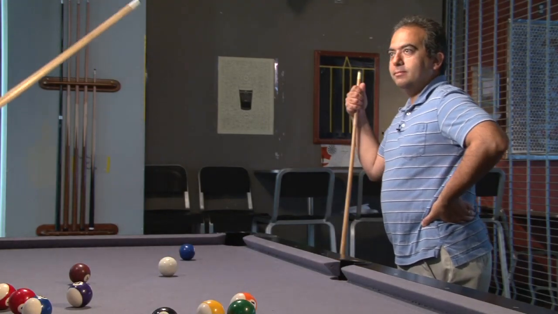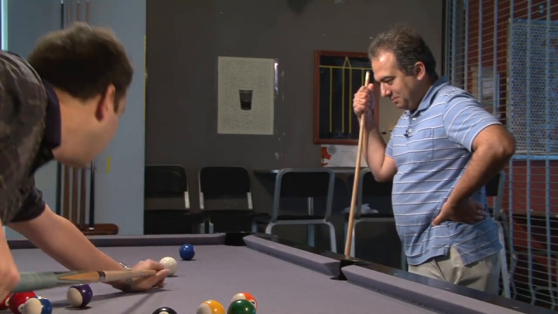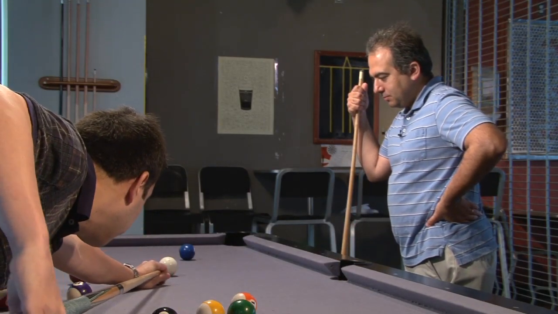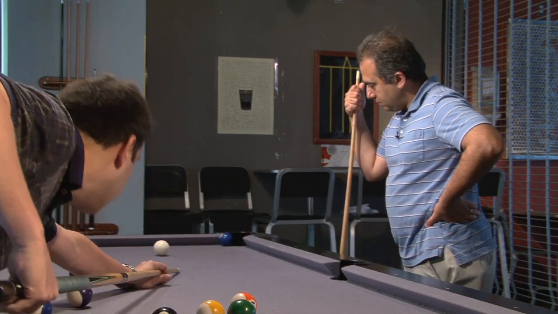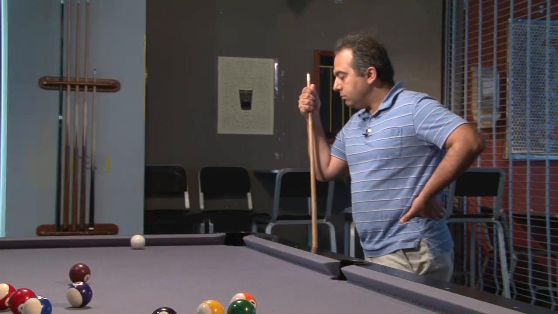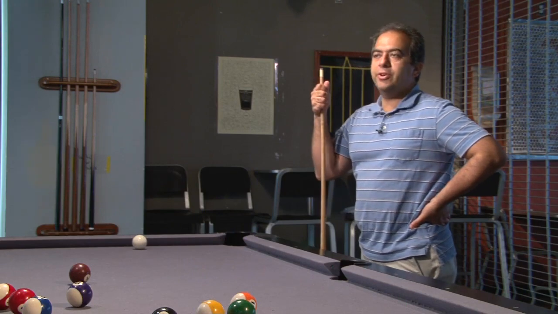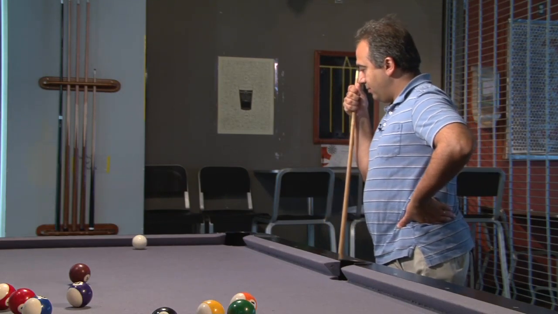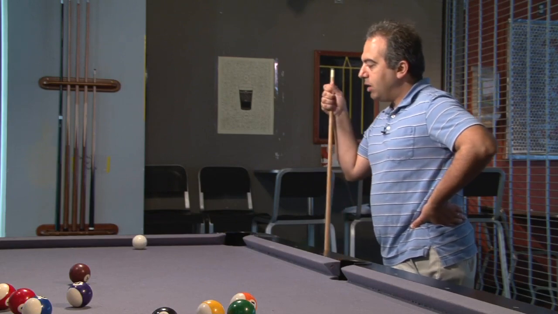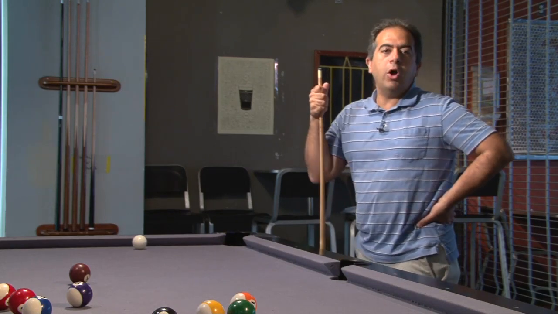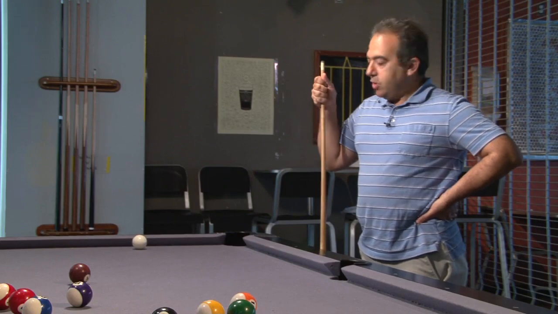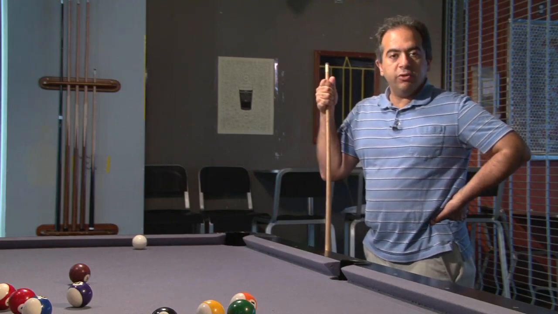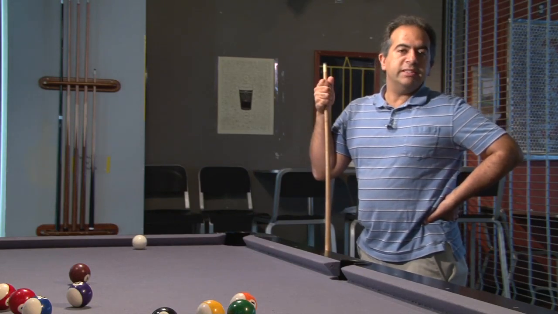All right, Einstein, how do you make sense of this shot? Well, linear momentum is still conserved. But how? The 2-ball went right and the cue ball went left. Well, maybe this is a good one for our audience to think about. Do you think that linear momentum was conserved in this case? Why don't you discuss it, and we'll be back.